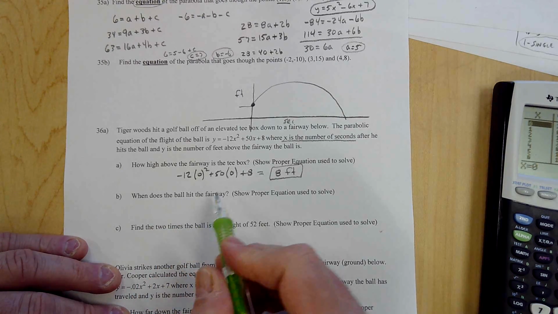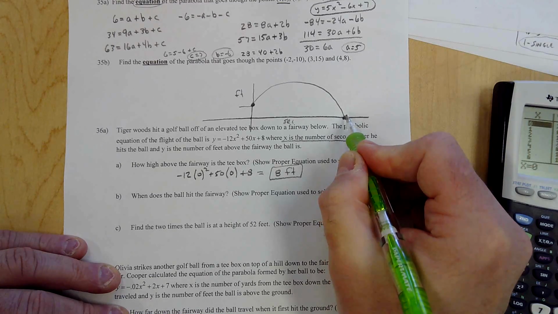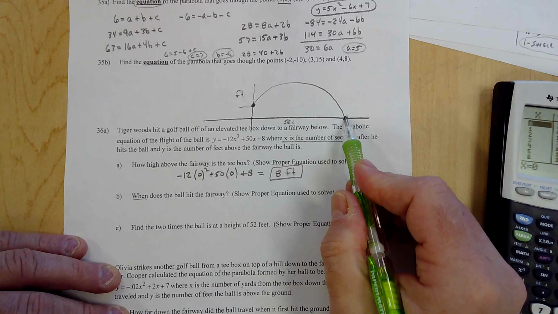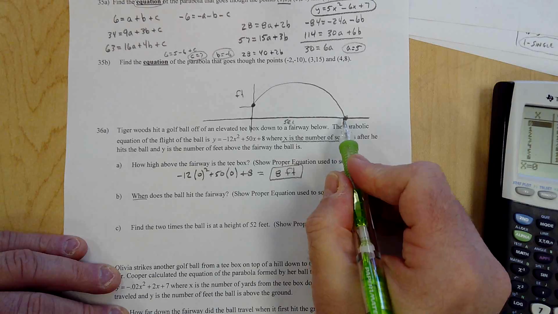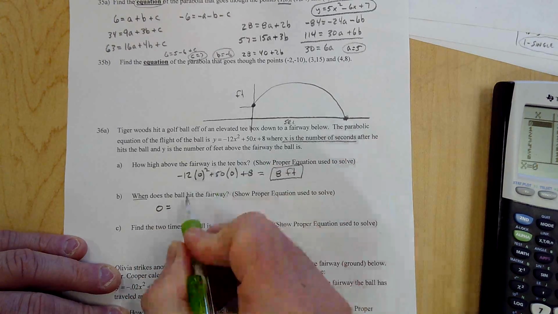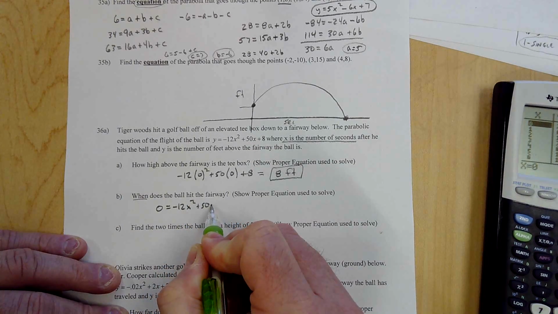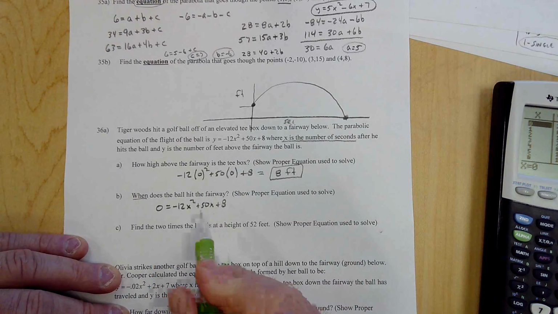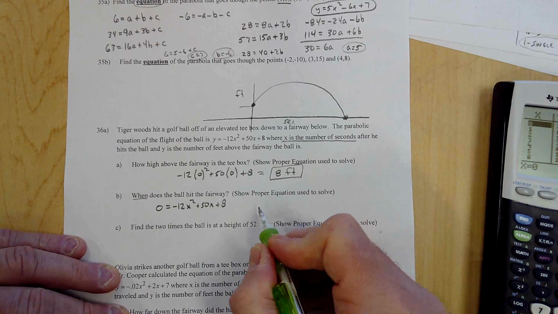When does the ball hit the fairway? So we're looking for this guy right here. What's this x? Remember, x is time, so this would be seconds, and you're looking for when. So when does the ball hit the fairway? That means find the x-intercept, and the x-intercept is found by letting y be 0. So I go to my original problem and let y be 0. And you get this ugly little quadratic that's equal to 0. That's not going to factor. I can even tell you now it's not. So we have to head to the quadratic formula.